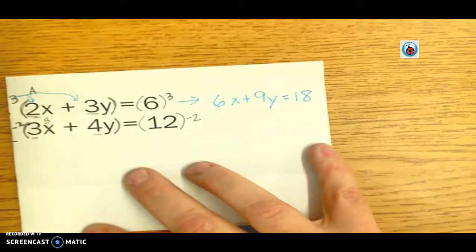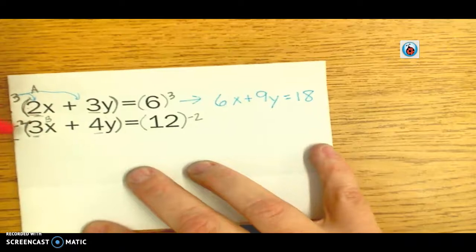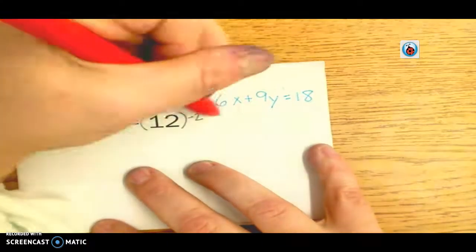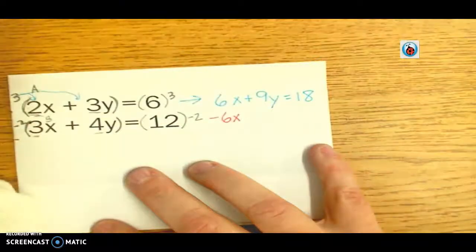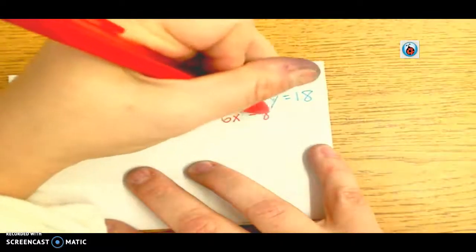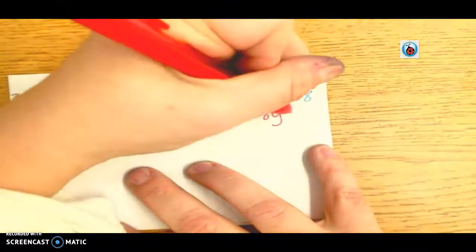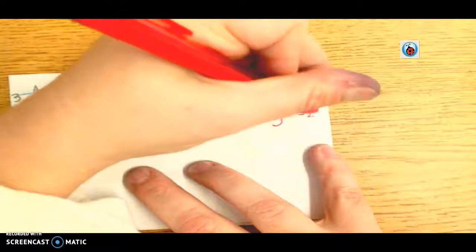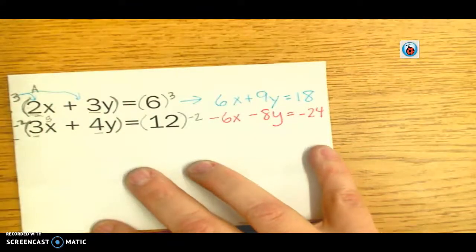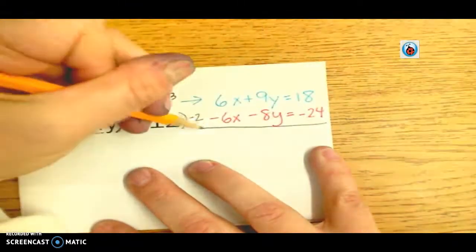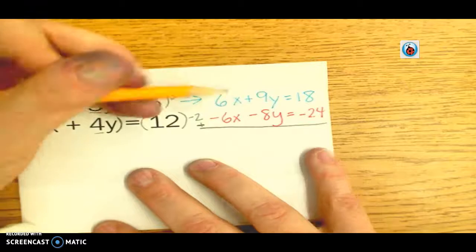All right, now equation B, my goon negative 2 went in to take care of the job and turned that into negative 6x minus 8y equals negative 24. Okay, now I have opposites and I can go ahead and combine.